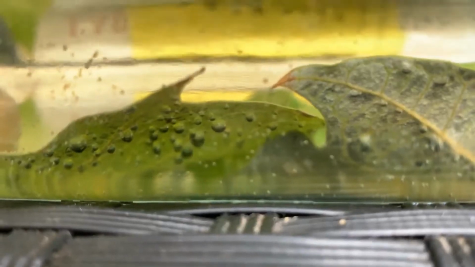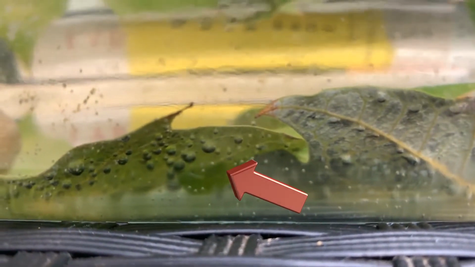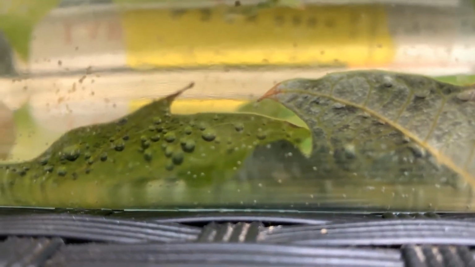What do you see? Can you spot the bubbles on the bottom of the leaf? That is oxygen, which was released during photosynthesis. This is a way you can actually see the gas that is produced during this process.